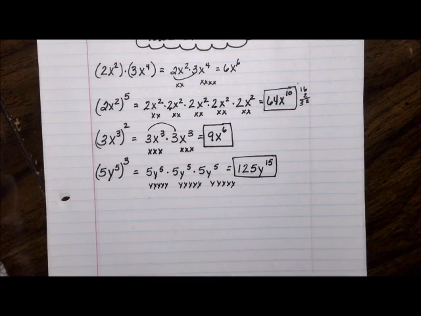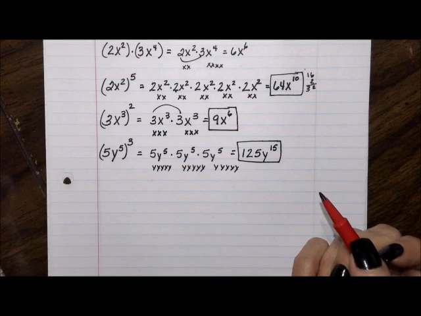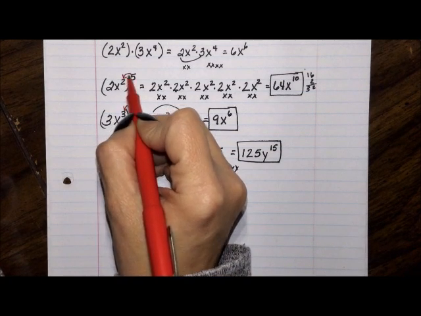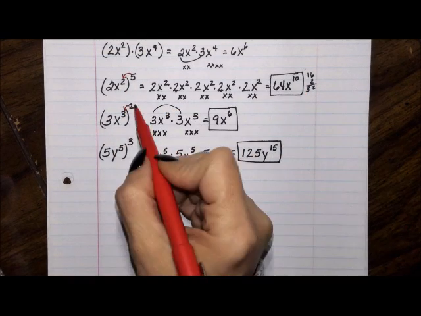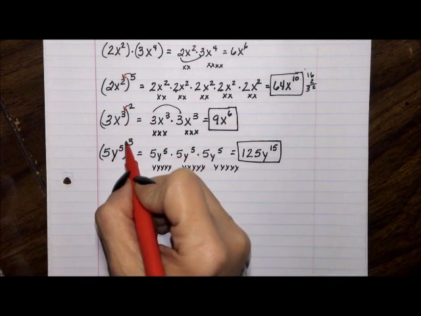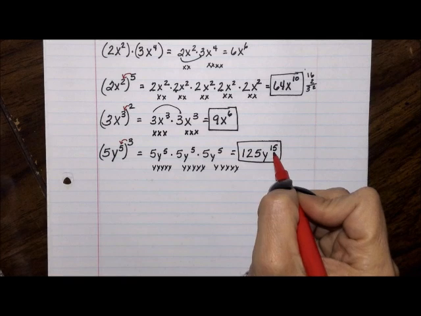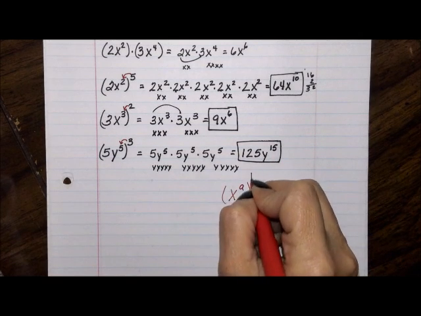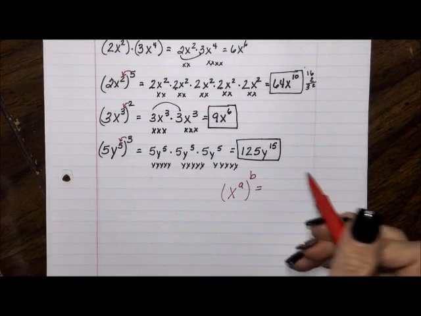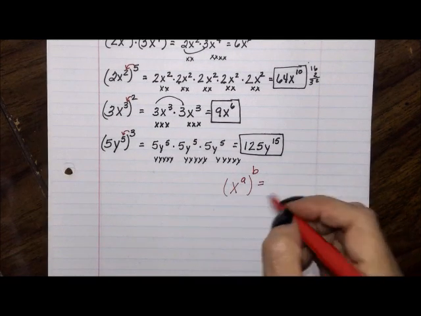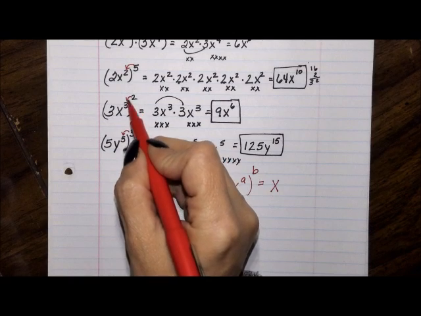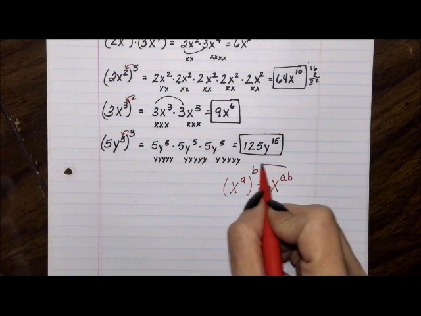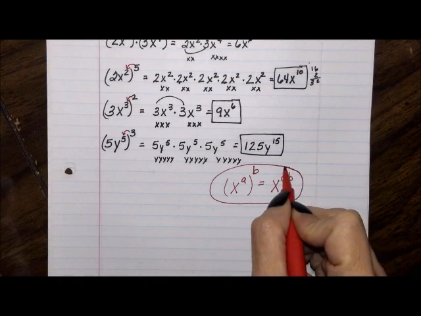Do you see the rule? It's probably pretty easy to see what's going on here. 5 times 2 is 10. 2 times 3 is 6. 3 times 5 is 15. So if I have an exponent and I raise it to another power, a power to a power, it's pretty easy to see. I multiply them, right? So I do A times B. So this is my rule. Let me circle that up.